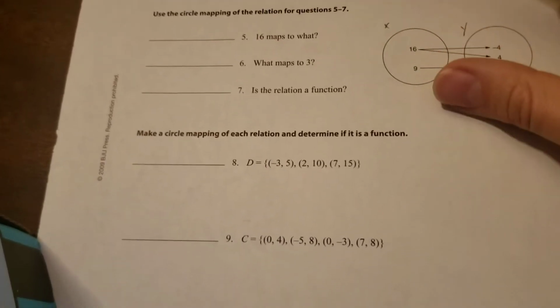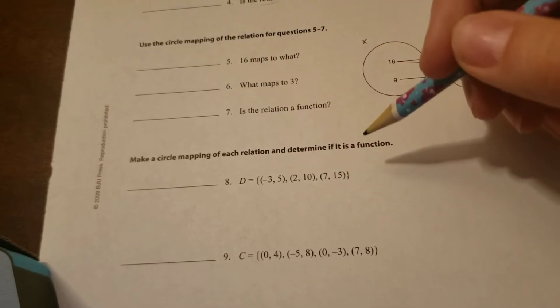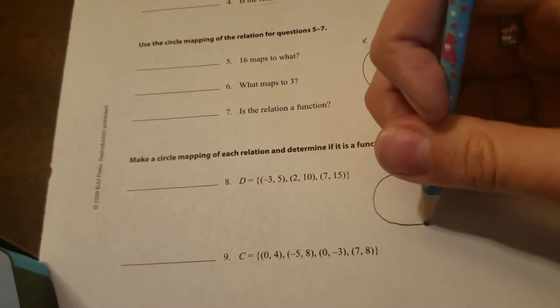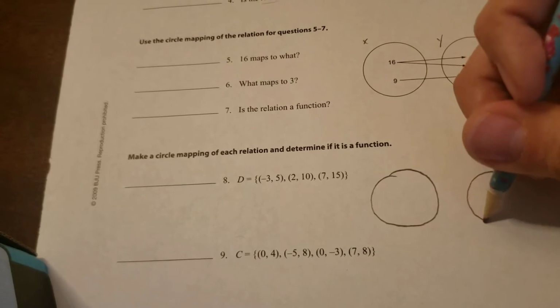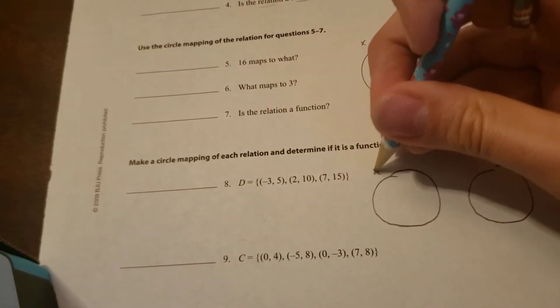Okay, for numbers 8 and 9, we're going to make a circle map of each relation to determine if it is a function. So I do want to see you guys draw circle maps. You could do it off here to the right or directly underneath. Either way is fine.